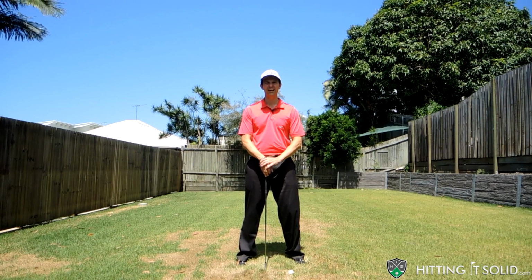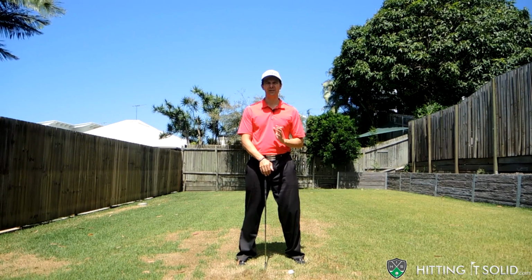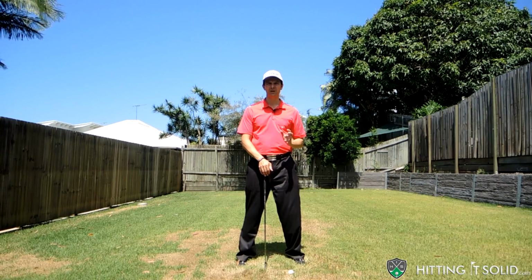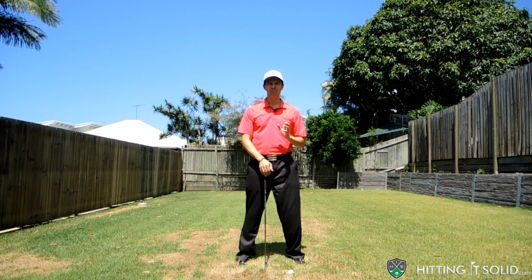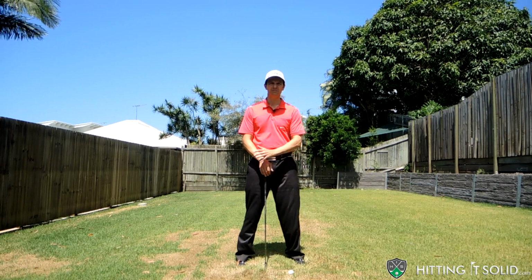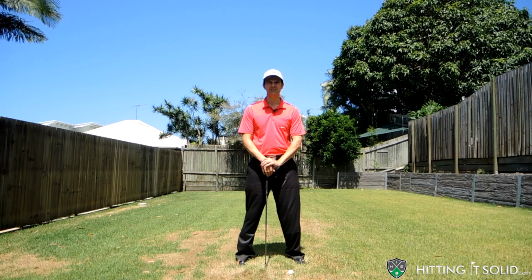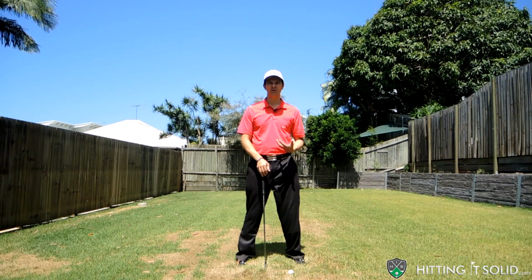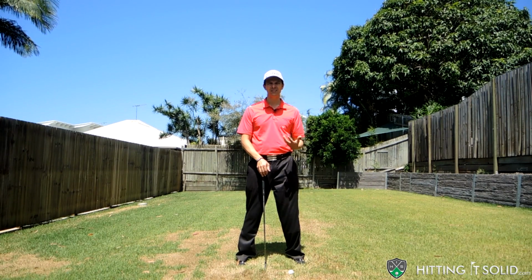I want to talk to you today about how to get the correct amount of axis tilt in your golf swing, which will set you up for a much better golf swing throughout the movement from start to finish. So what is axis tilt? It's a comment you hear quite a lot when talking about the golf swing. So what does it actually mean?